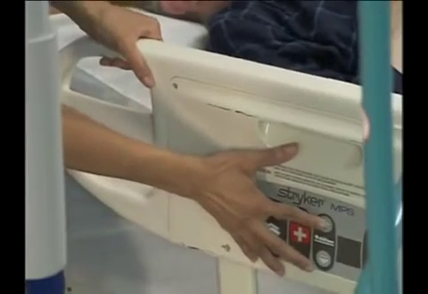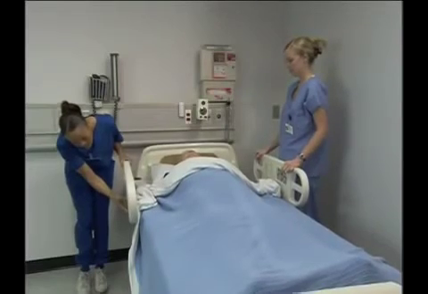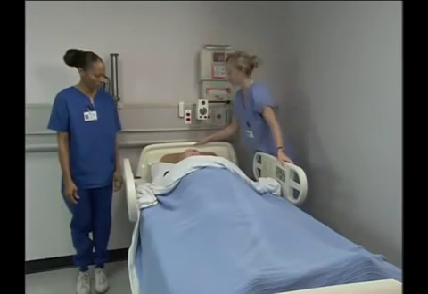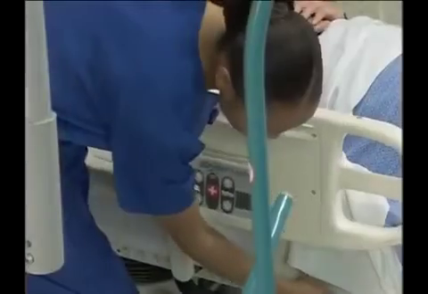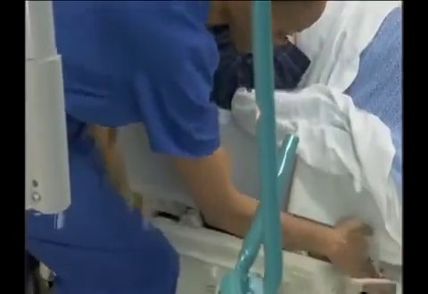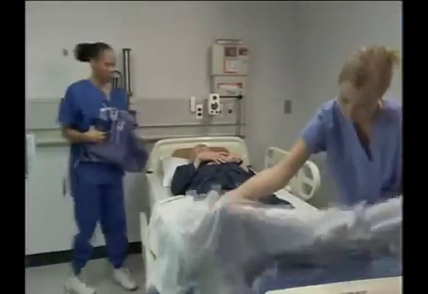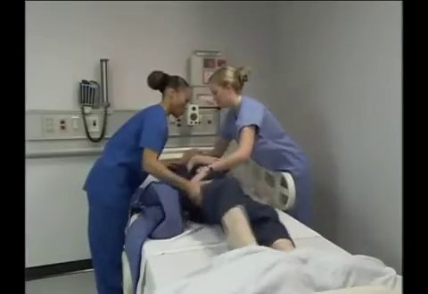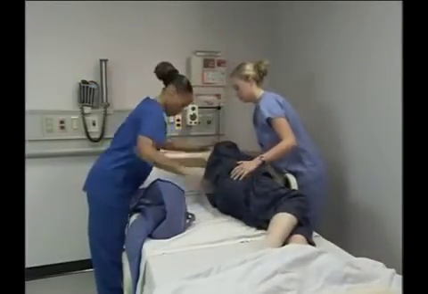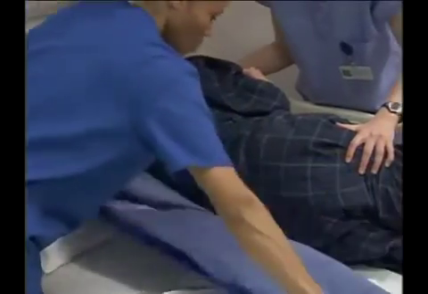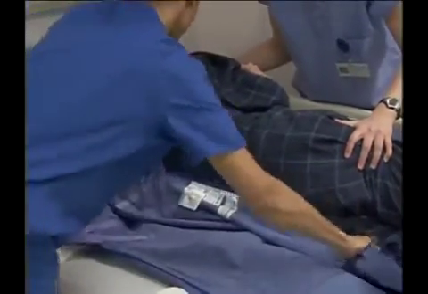Begin by making sure the bed is positioned at a comfortable working height to promote good body mechanics. Make sure the bed's wheels are locked. If the side rails are in use, lower the rail on the working side of the bed. Fan fold the top linens to the foot of the bed. Using the same technique as when placing a lift sheet while making an occupied bed, place the sling underneath the person, positioning the sling between shoulders and knees.